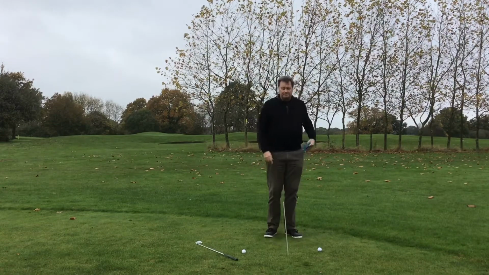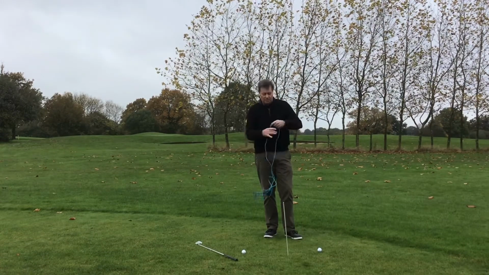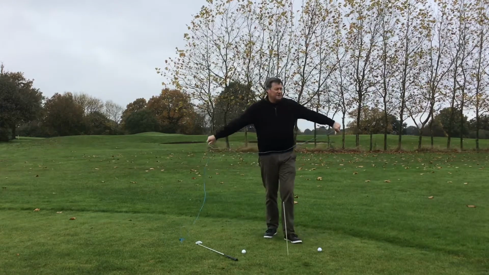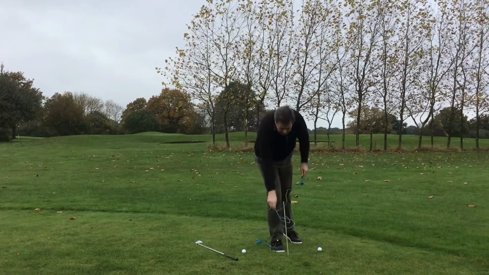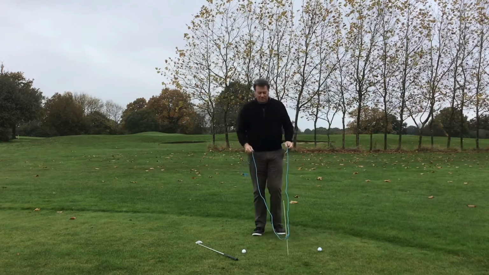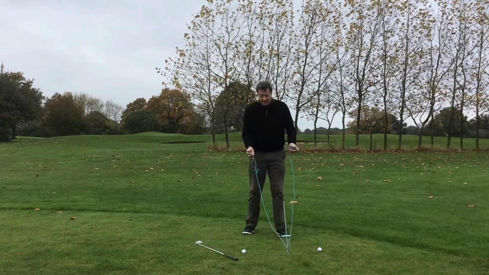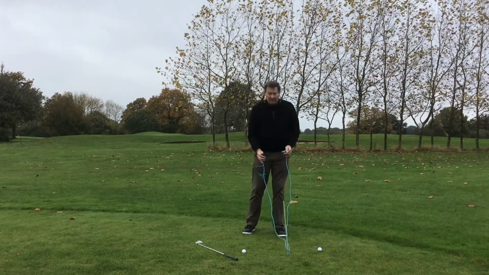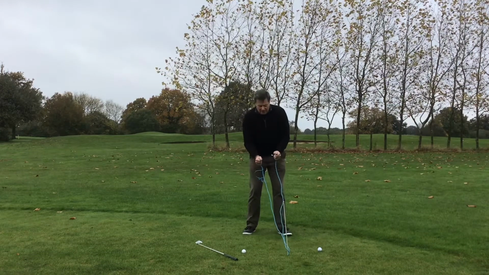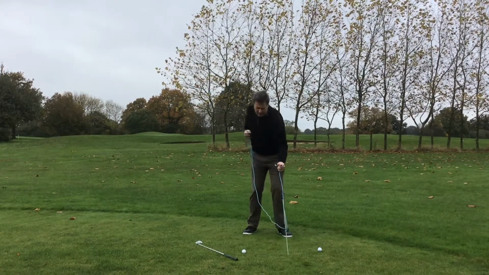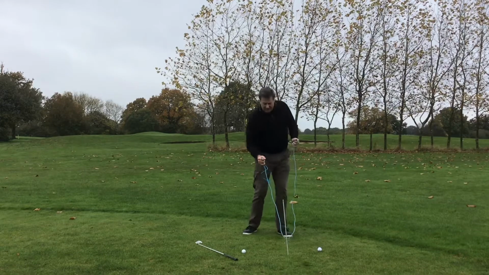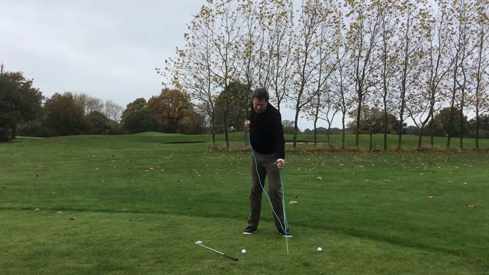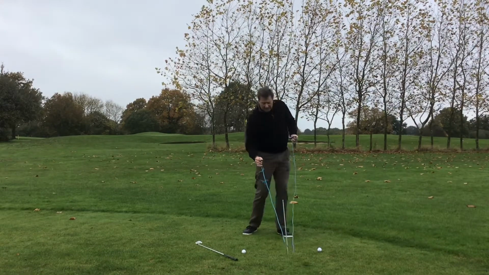So now the pivot. Pivot's fairly straightforward. The best explanation I've seen of this, or a little demonstration, I'm going to do it for a guy called Mike Austin, who unfortunately is no longer with us. But basically, get a piece of rope and put a hook in the ground, get the hook outside your left shoulder, and all you're doing is pulling the rope back with the right hand, then pulling it through with the left.